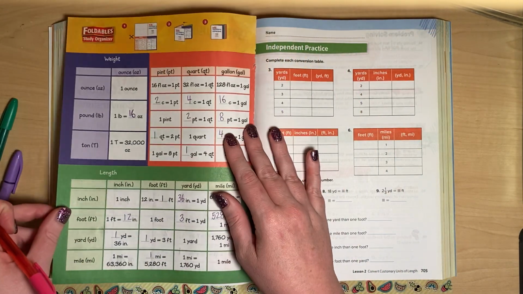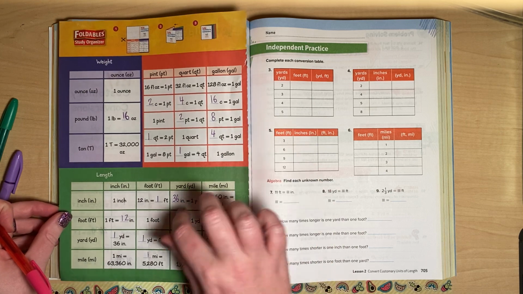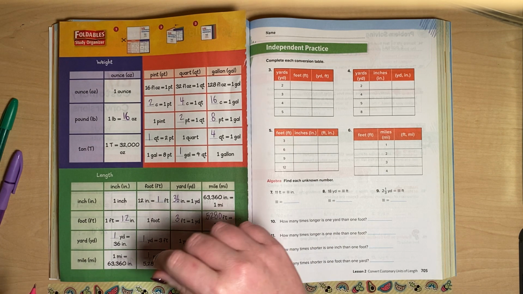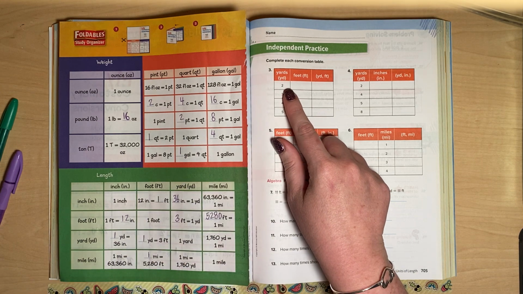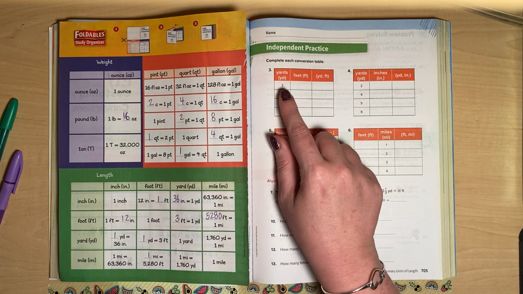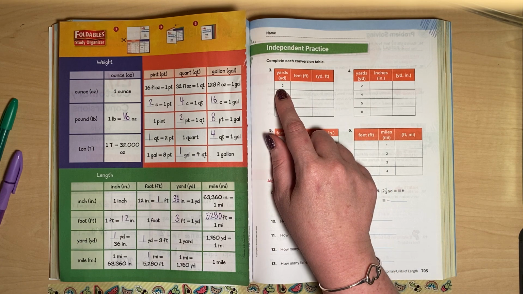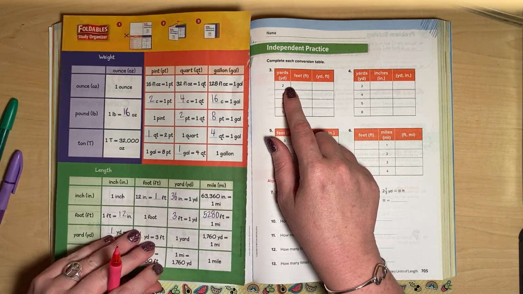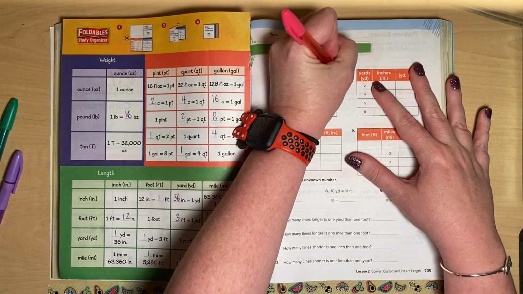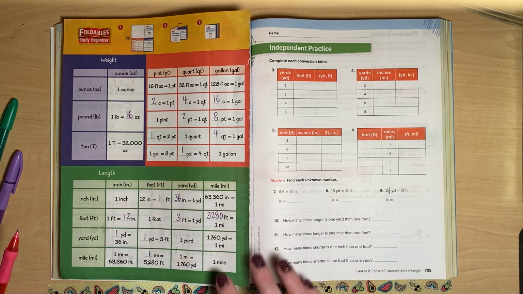On this page, we're going from feet to yards, and I'm still going to keep my chart here because it's going to come in handy. So if I'm going from, oh, I'm not going from feet to yards. I'm backwards here. Okay, I want to see how many feet are in 2 yards. I can just refer to this.